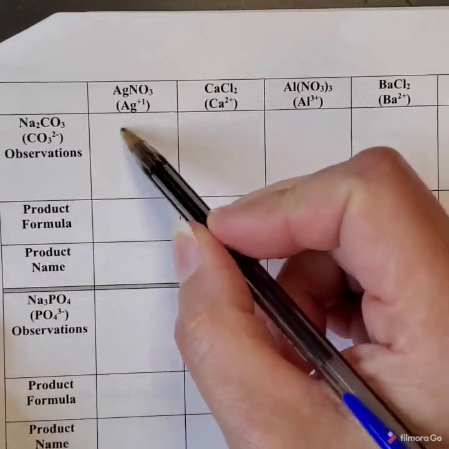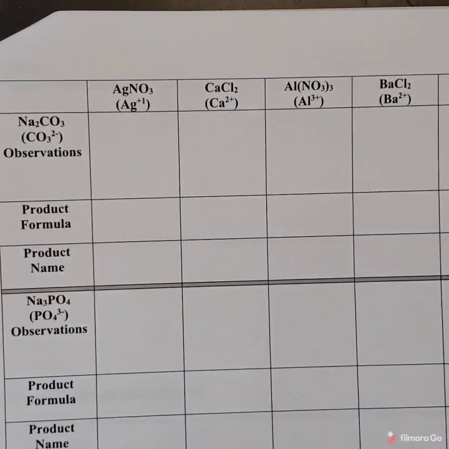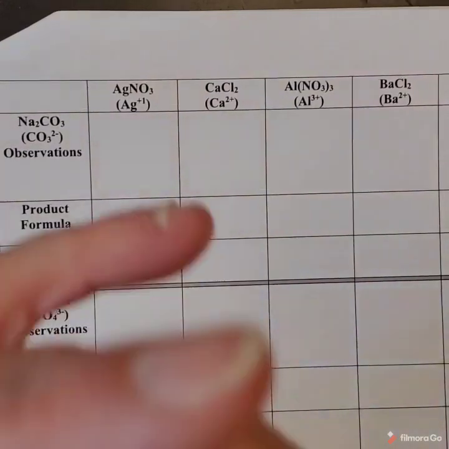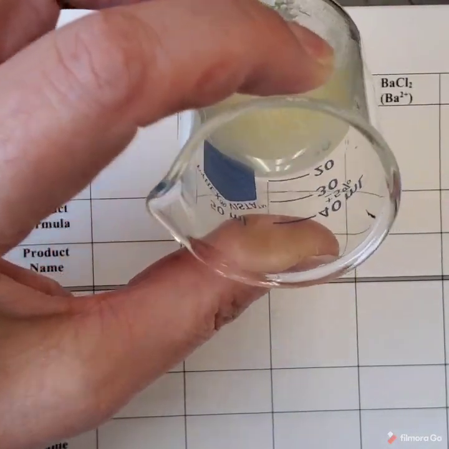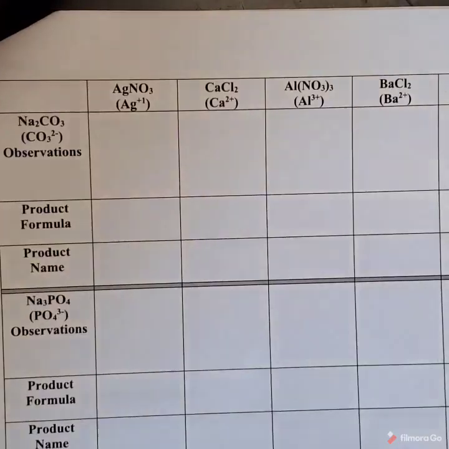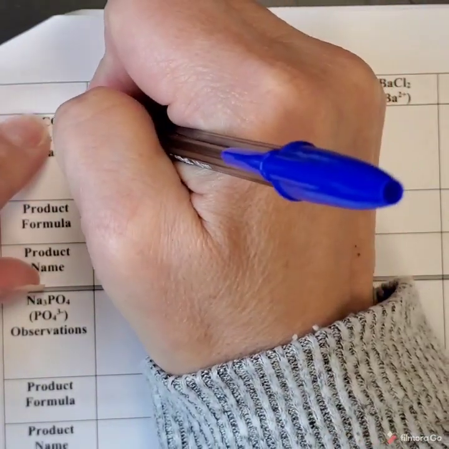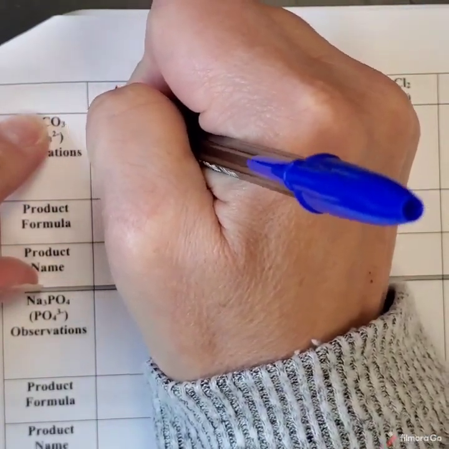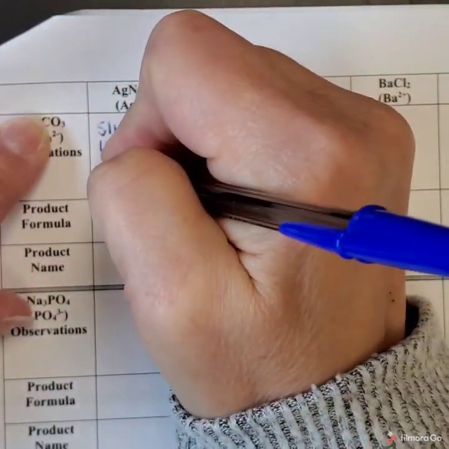In this square here, you're going to write the observations for the silver nitrate and the sodium carbonate. It's the first one in that upper corner of the grid. So this is what it was. I would say it's slightly yellow, and it's powdery.